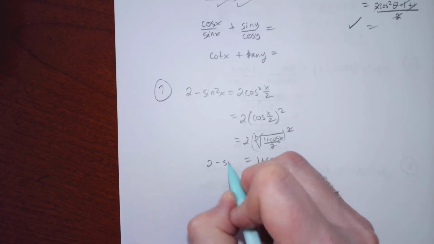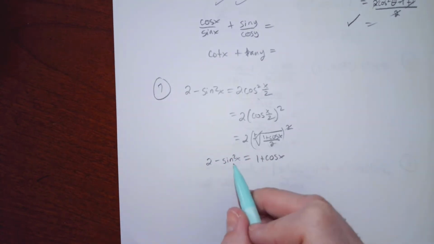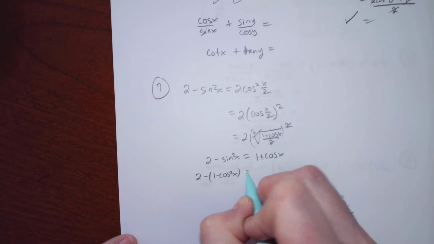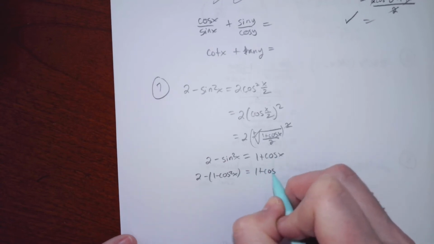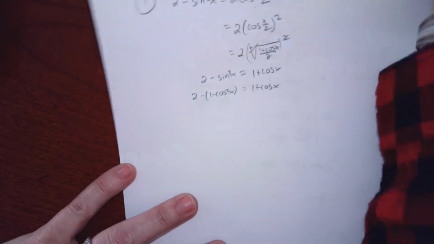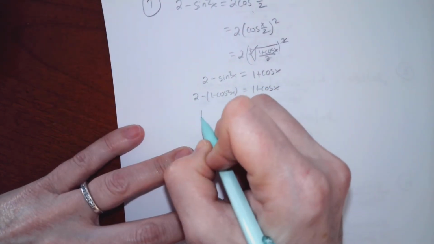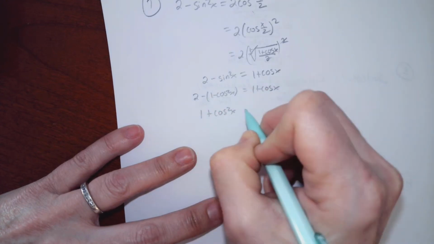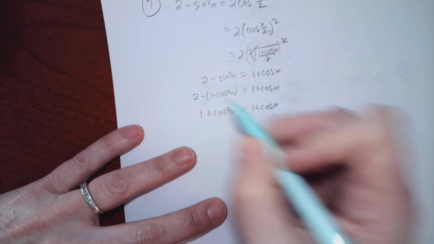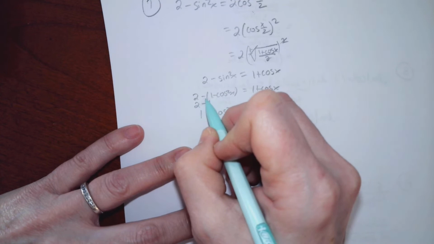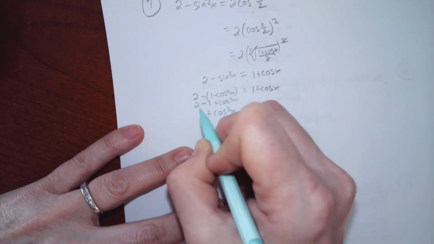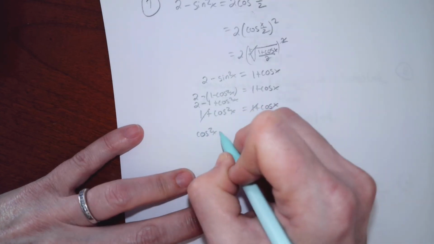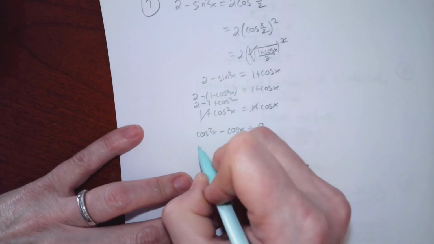2 minus sine squared. All right, so sine squared, let's change that to 1 minus cosine squared, because I got a cosine over here. All right, so 2 minus 1 is 1, and a minus minus produces a plus cosine. All right, so what I did right there is 2 minus 1, minus minus makes plus, and these went away. All right, so the 1's go away, so I got cosine squared. I'm going to bring the cosine over. So factor out a cosine.